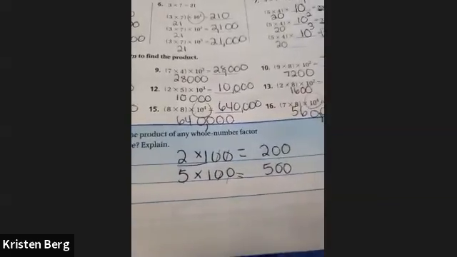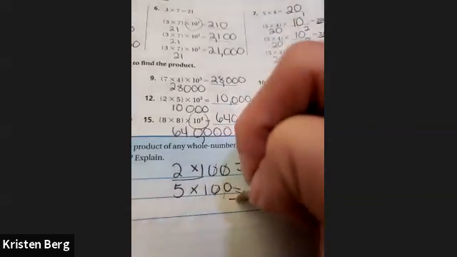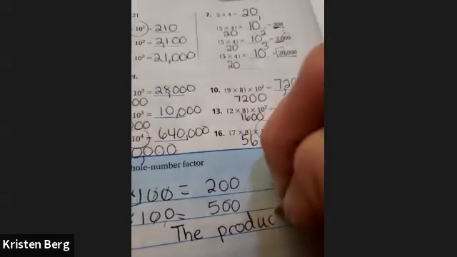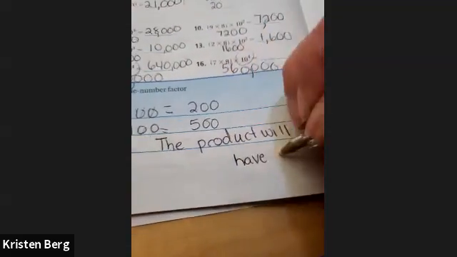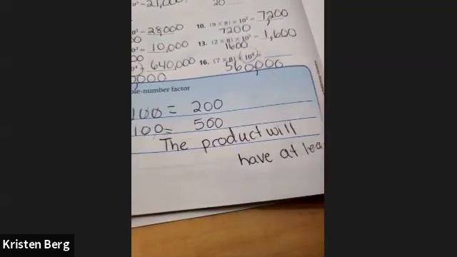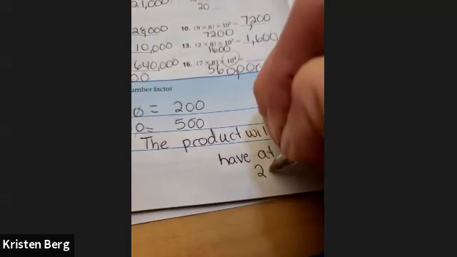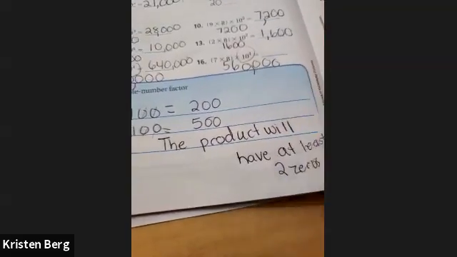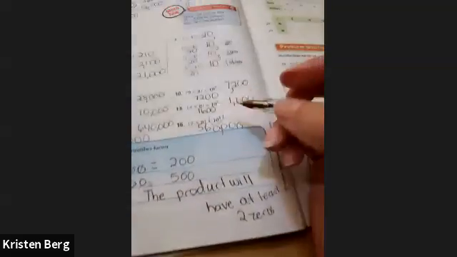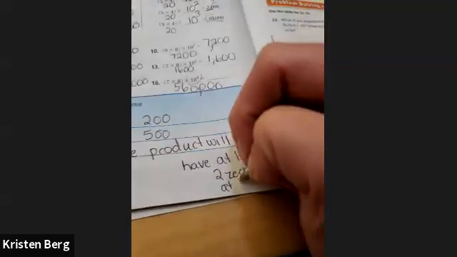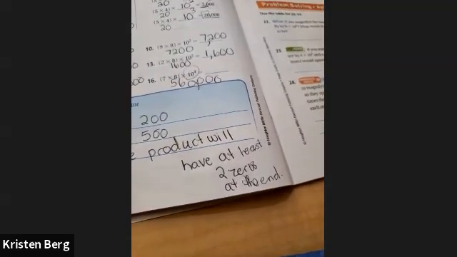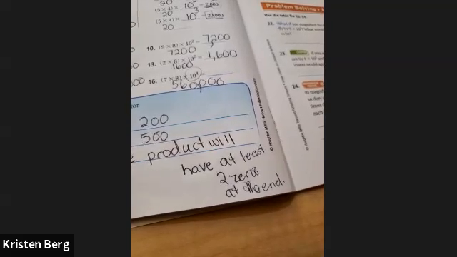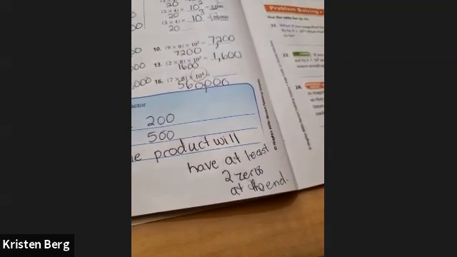Anything that you do, the product would have at least, the product means answer to a multiplication problem. Product will have at least 2 zeros at the end. Sorry guys, it says 2 zeros at the end. I could not really write it real well because I'm holding this camera.